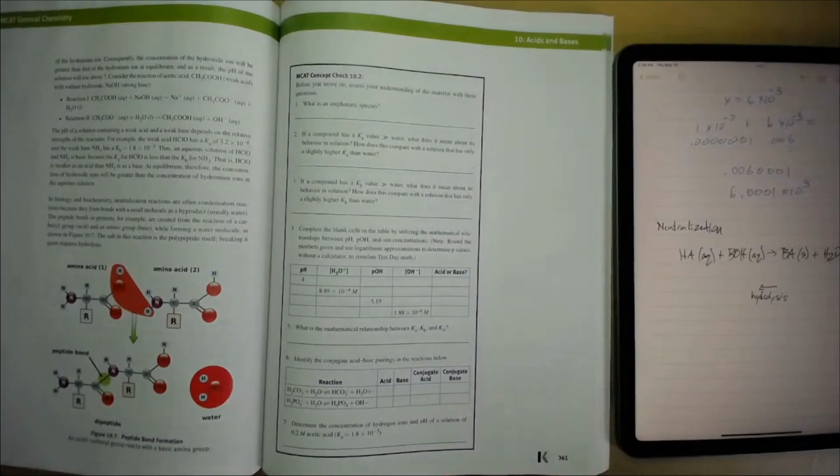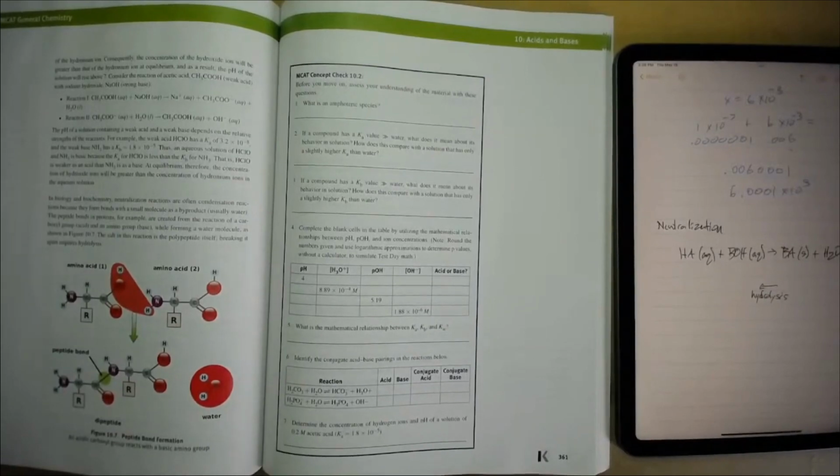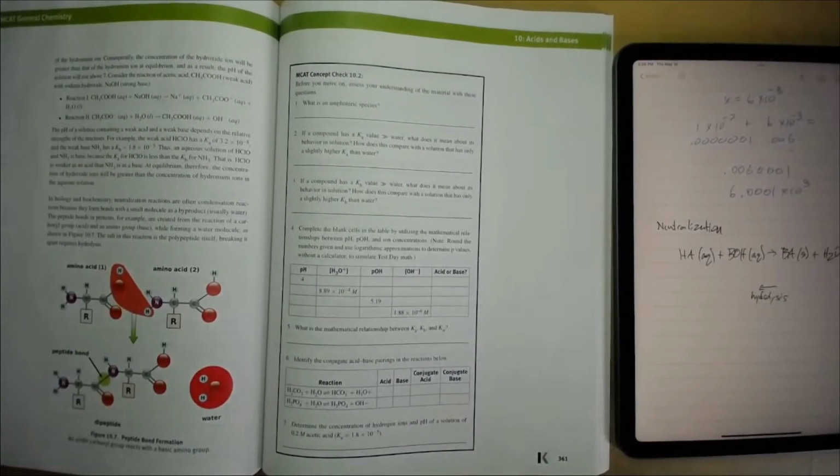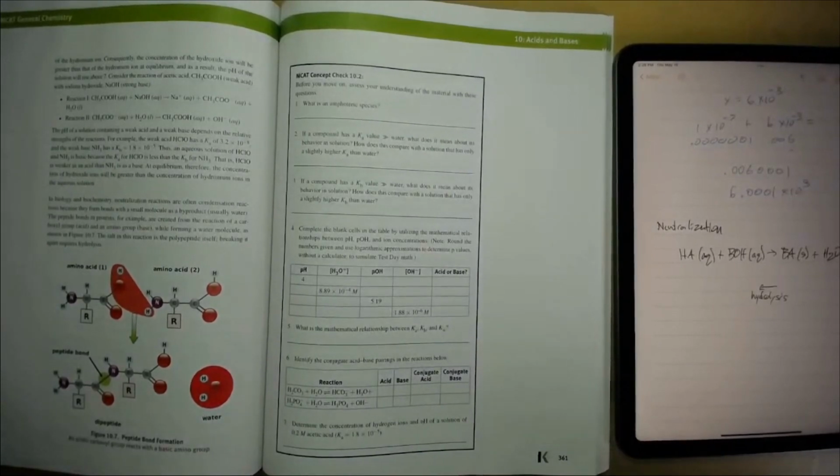It'll dissolve. And if it's just slightly higher than water, if some of it dissociates, that'll cause a reverse reaction. So some of it will reassociate. The opposite reaction will happen as well.